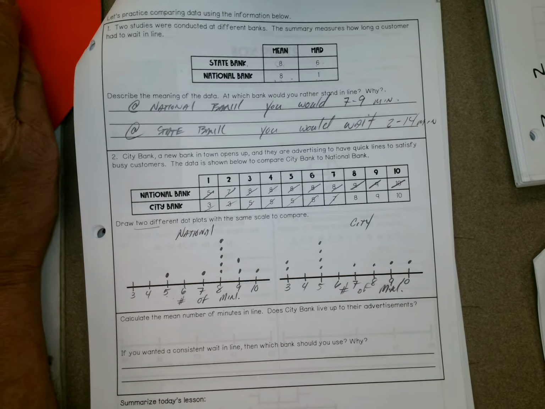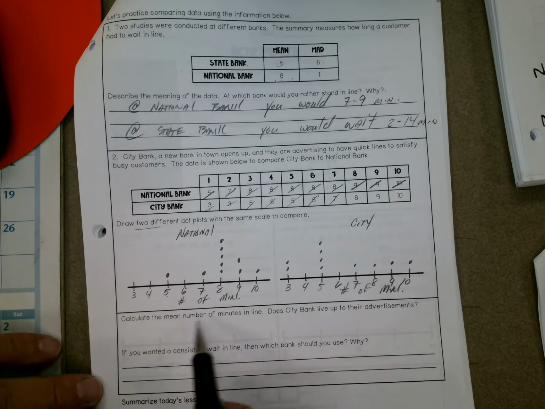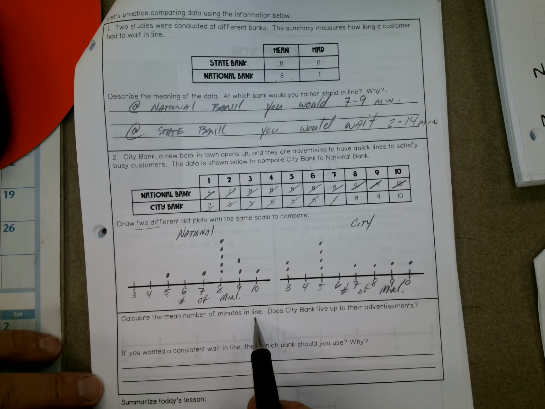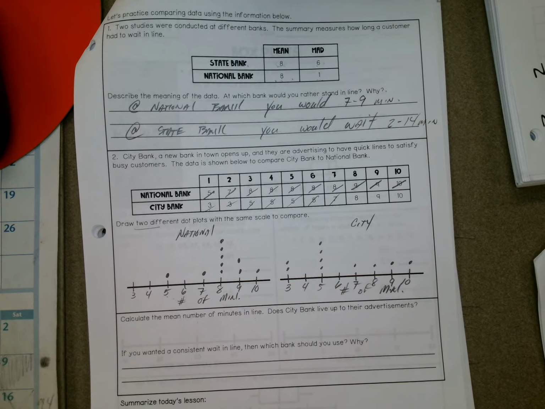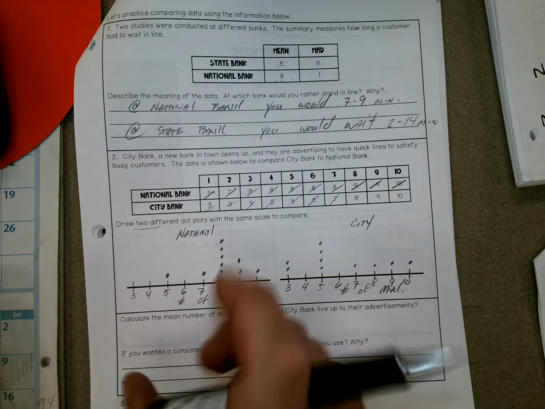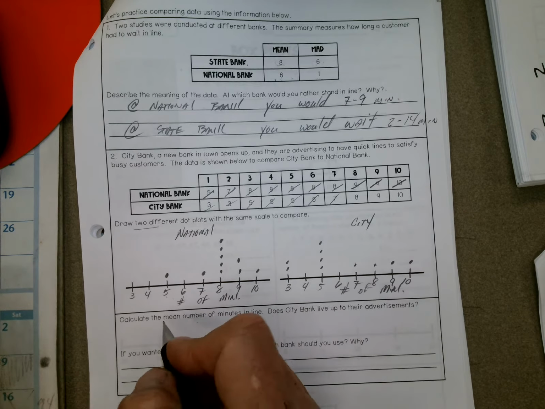It says calculate the mean number of minutes in line. So we're going to add them up and divide by the total number in the set. I'm going to grab my calculator. I have 5 plus 7 plus 8 times 5, which is 40, plus 40, plus 18, plus 10, and that sum is 80.